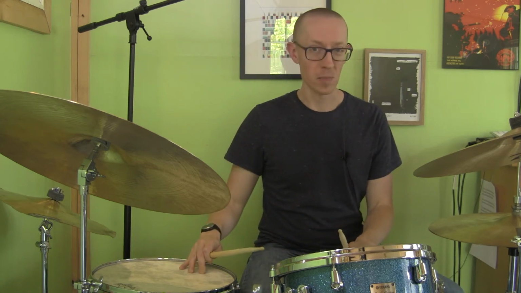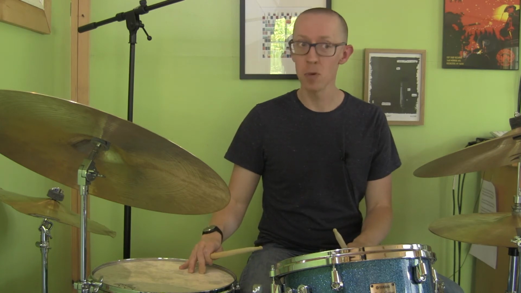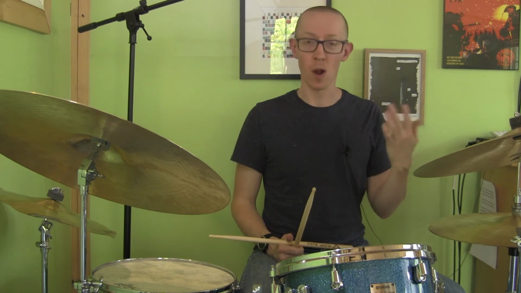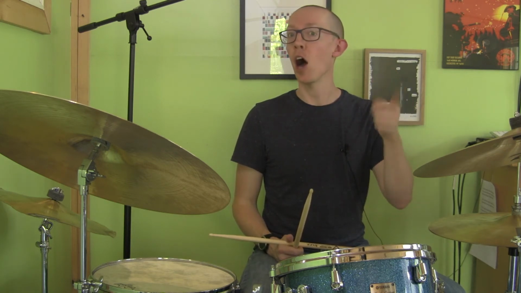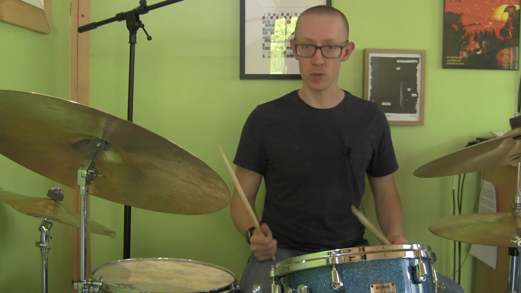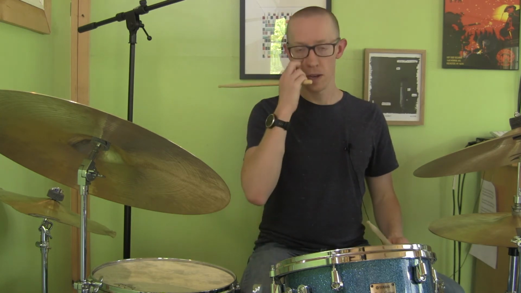Okay? If that doesn't make sense, slow it down, check out the example, and try it again. Let's move on to the third triplet on beat 2. So we would probably count this as 1 and 2 and... Let's try this. So this will go to the left hand on the rack tom. 4 beats of feet first. 1, 2, ready, go.